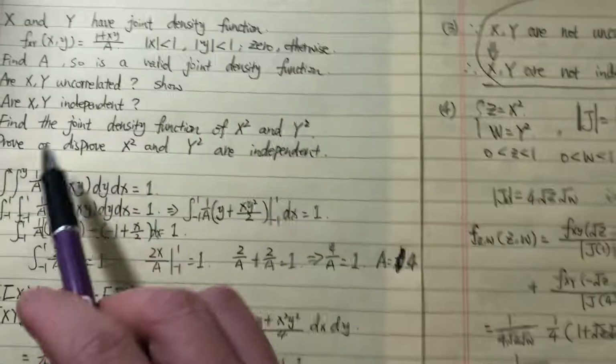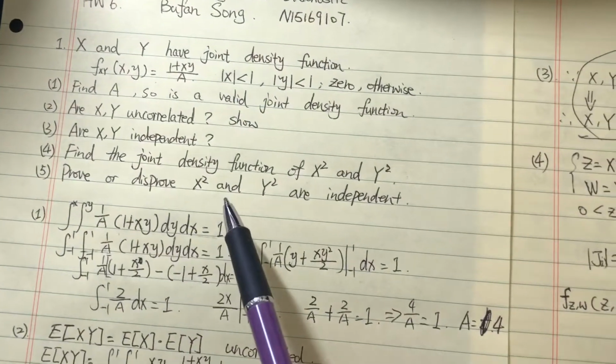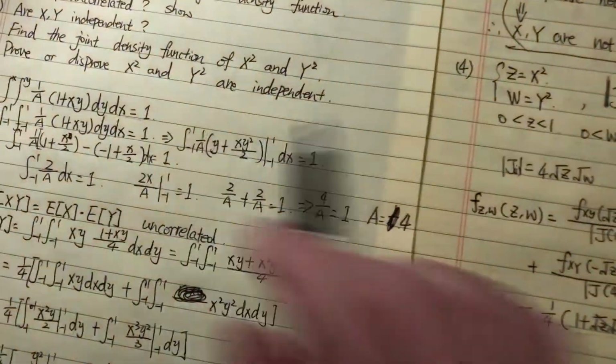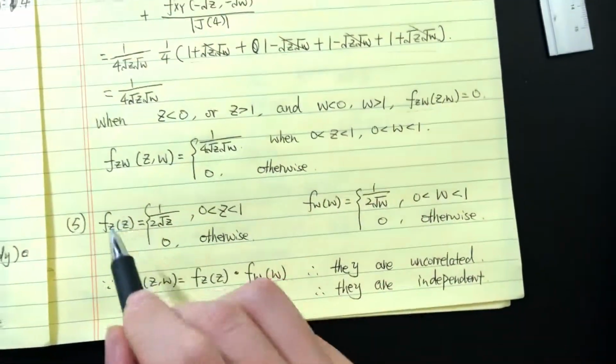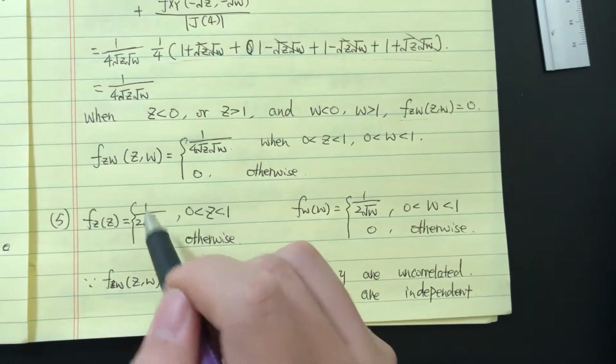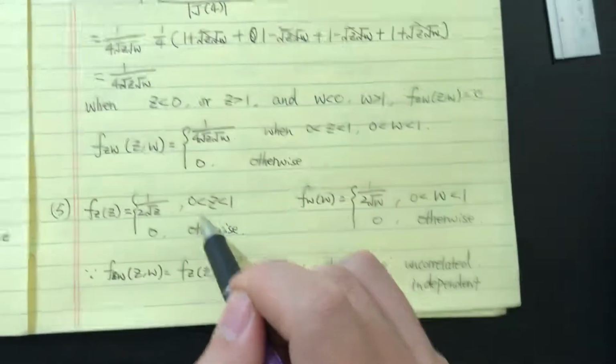And the fifth question asks to prove or disprove that X squared and Y squared are independent. So f_Z(z) can be written as 1 over 2 square root Z when Z is in the range of 0 to 1.